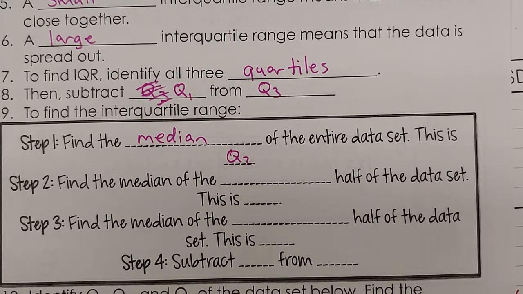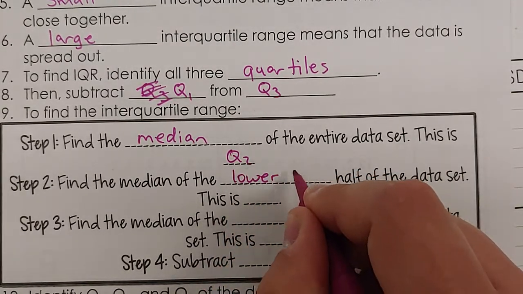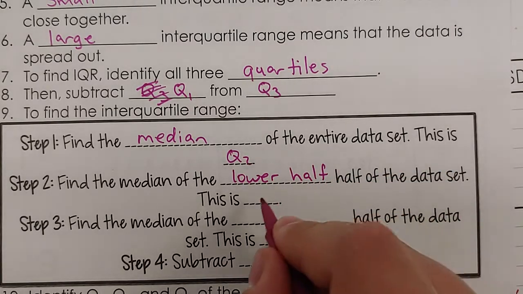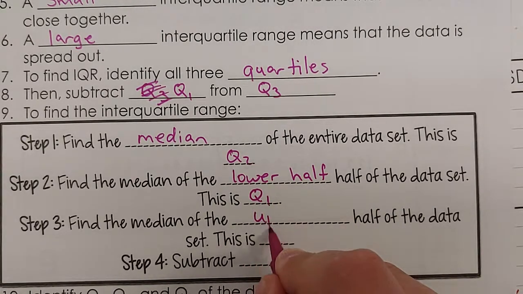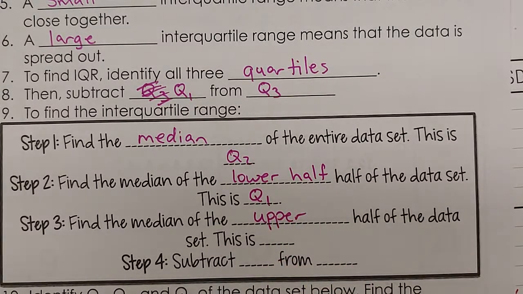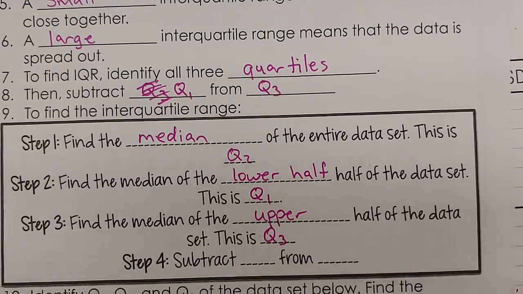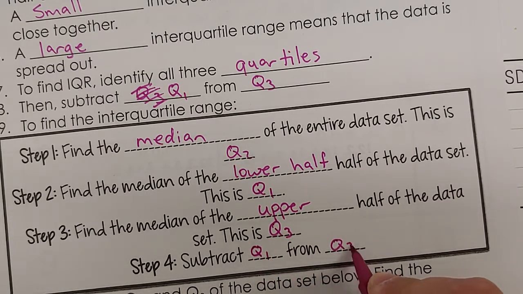Then we're going to find the median of the lower half of the data set. This is Q1. And we're going to find the median of the upper half of the data set. This is Q3. Then we're going to subtract Q1 from Q3.